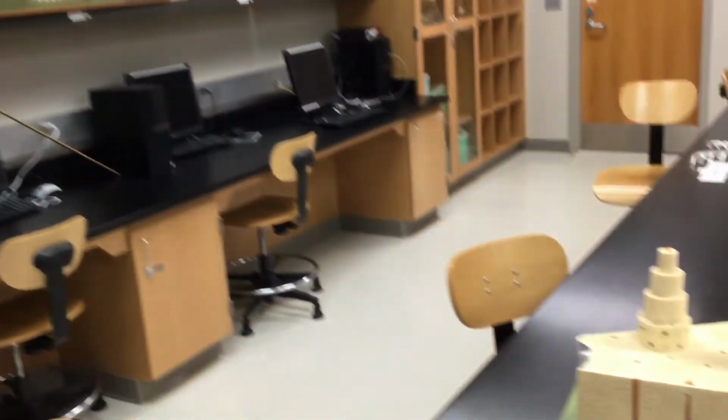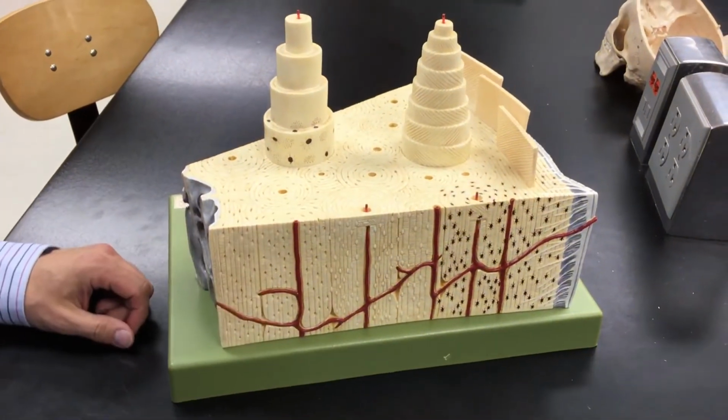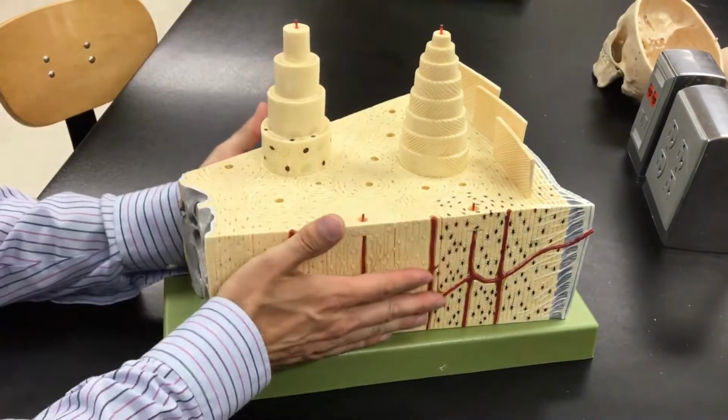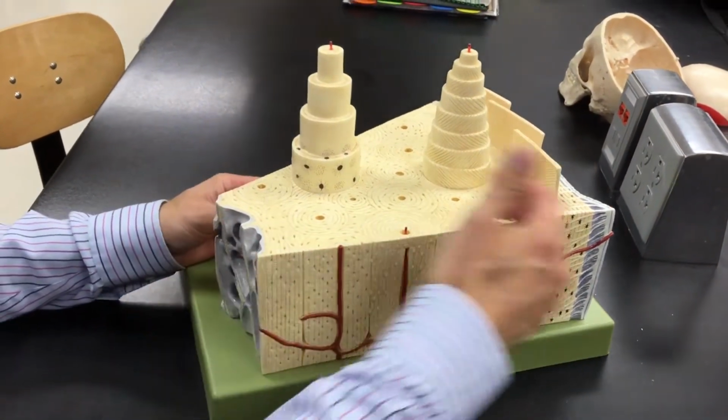We're going to go over the bone model. Come on in, let's take a look. When you look at the bone model, the first thing I notice is that this kind of looks like a piece of pie, and this would have been a complete circle, but we just took a slice out, if that makes any sense. This would be the inside, this is the outside.